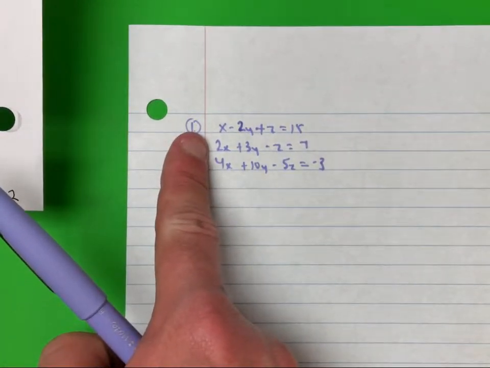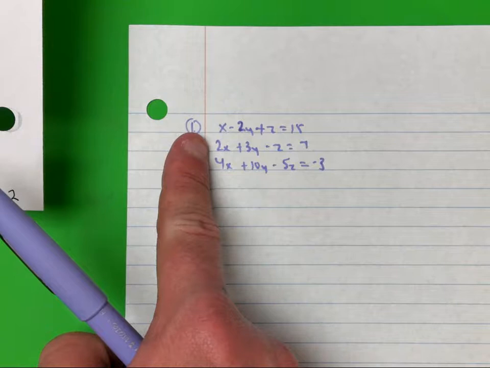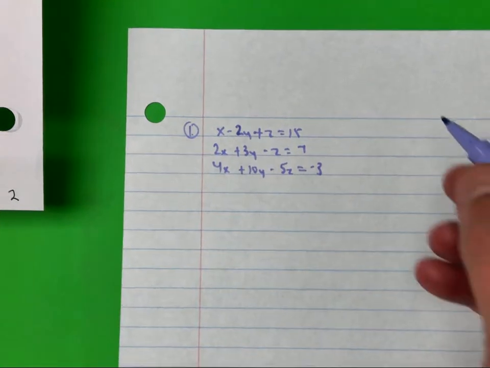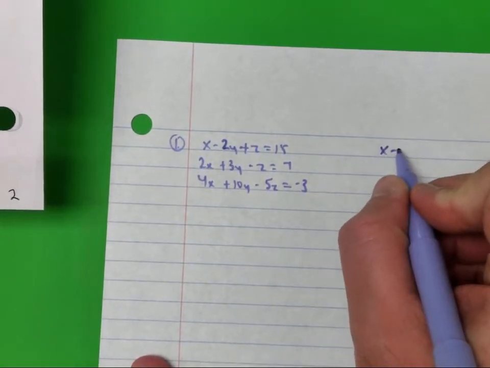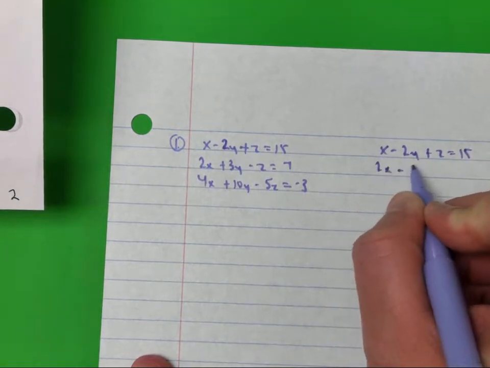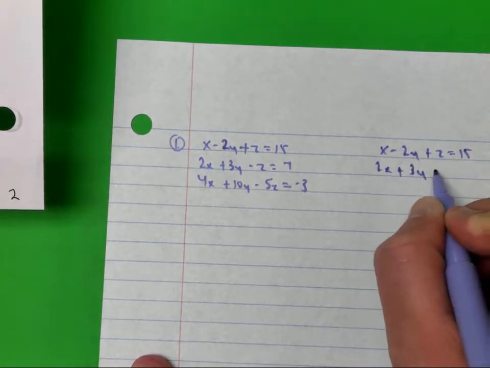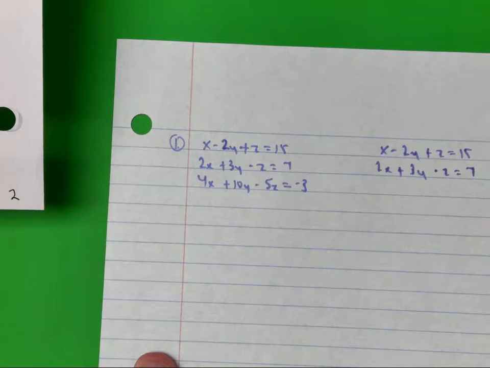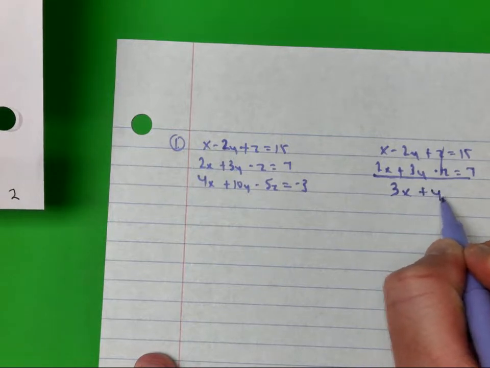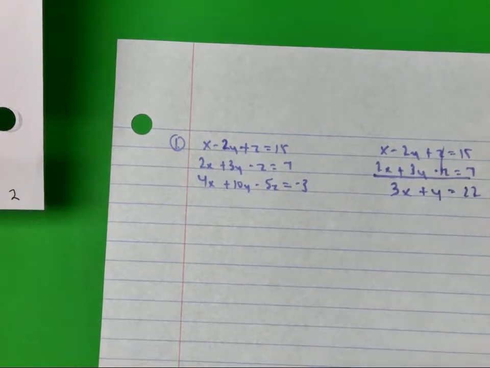And you have to determine which variable you want to cancel out. What is screaming to me right now is the z's. You got a positive z and a negative z. That would be the easy one. So I'm going to bring those over here. Make sure you copy everything down correctly. These z's cancel out. I'm left with 3x plus y equals 22.